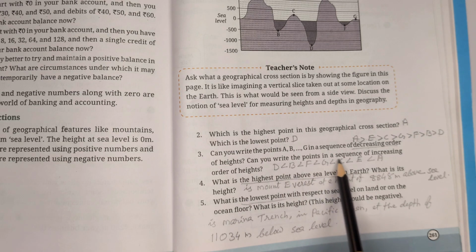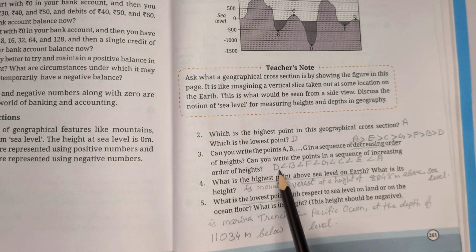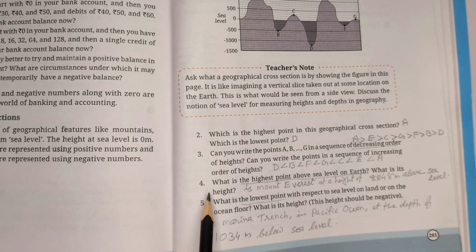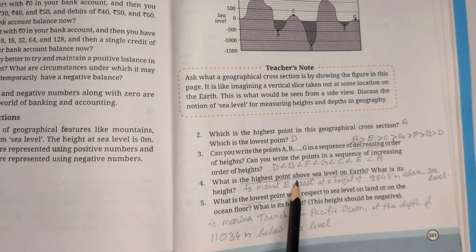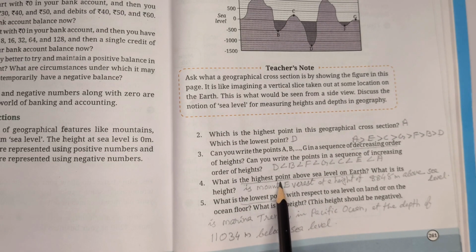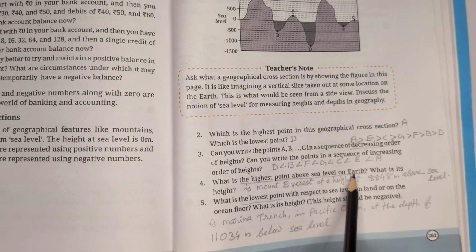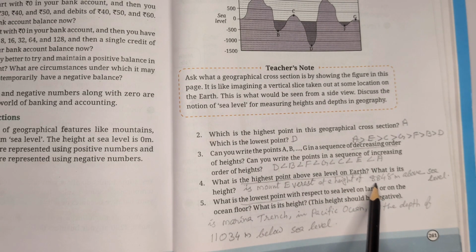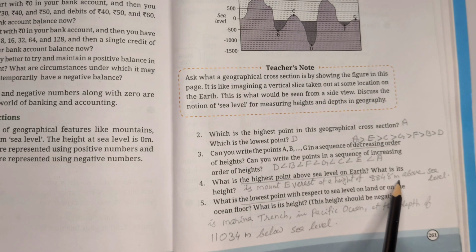Now the same thing, can you write the sequence in increasing order? That means smaller to big. Smaller one is D, then B, F, G, C, E, A. Increasing order. Fourth question, what is the highest point above sea level on earth? What is its height? We know that the highest point above sea level on earth is Mount Everest at the height of 8,848 meters above the sea level.